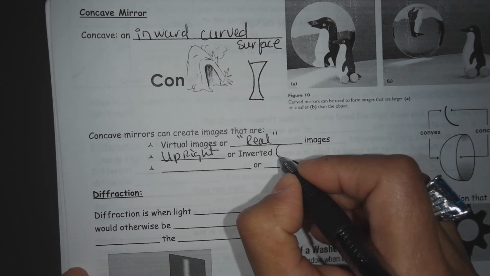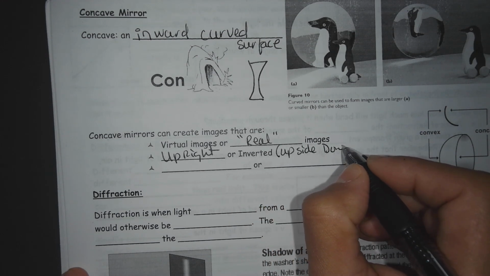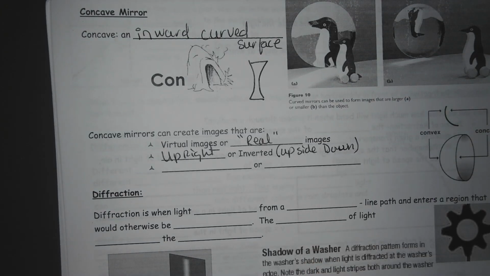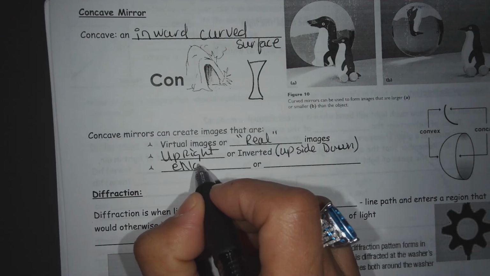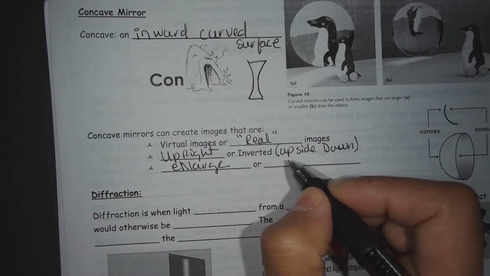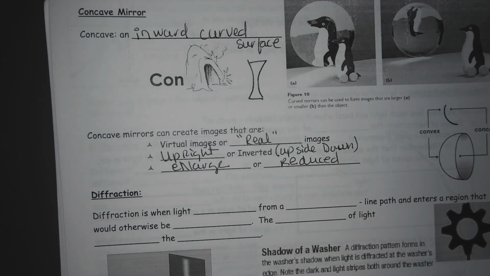I'm going to put that in parentheses, just in case you're not with me later on and you wonder what the word inverted means. It means upside down. It also can produce an image that can be enlarged, as in bigger, or reduced, as in smaller. Now again, this is for mirrors, and lenses are just a hair different.